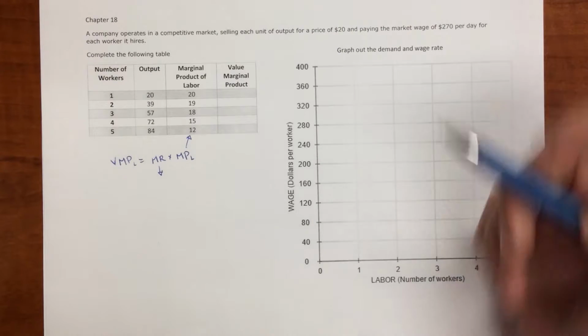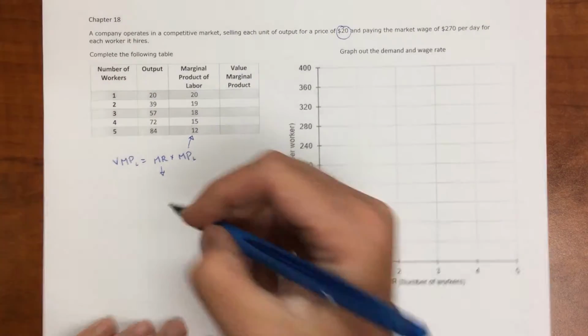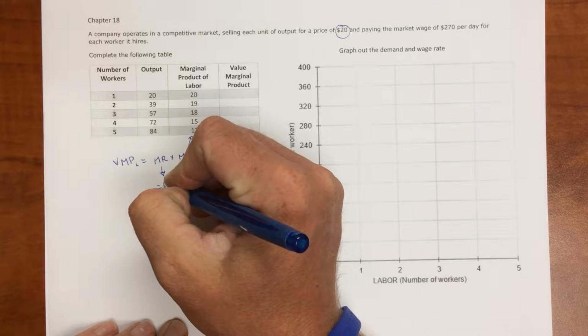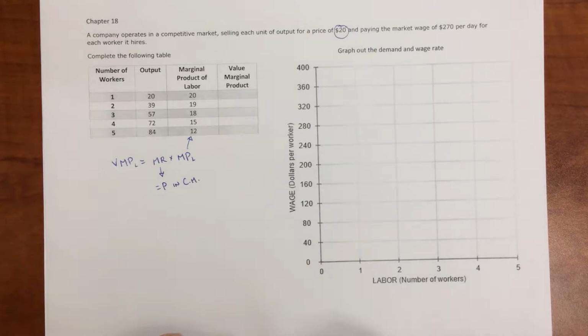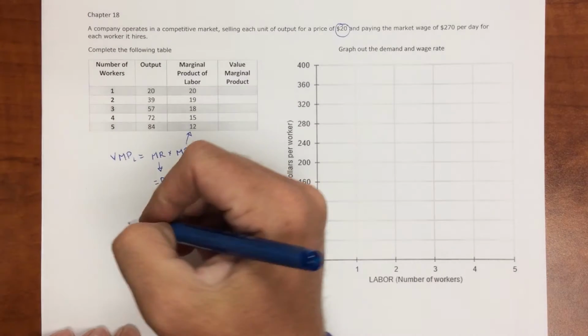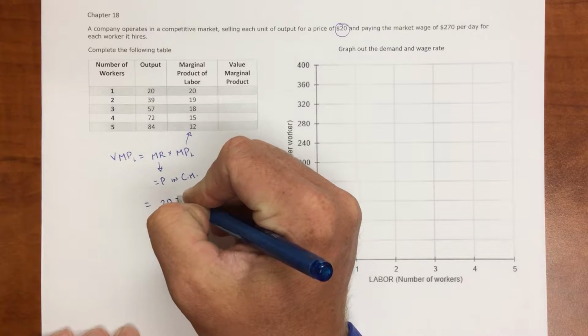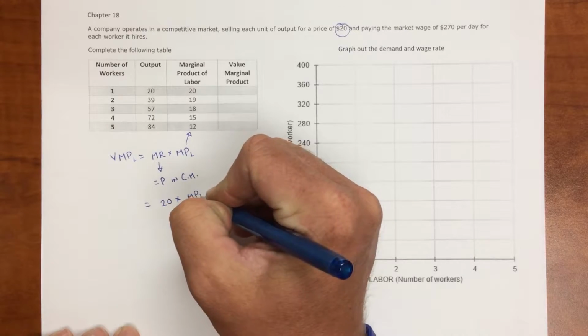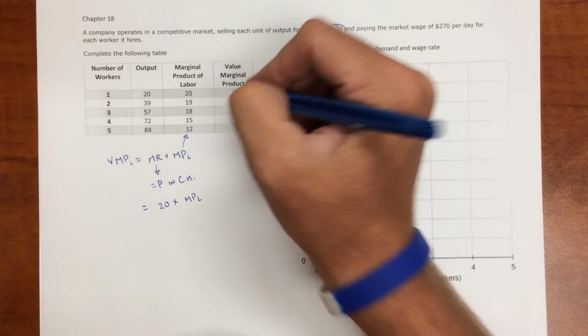For every unit I produce, I can sell it for $20. So my marginal revenue is equal to the price in a competitive market. Therefore my value of marginal product of labor is equal to the price, 20, times my marginal product of labor. And so I have to take each of these numbers and just multiply it by 20.